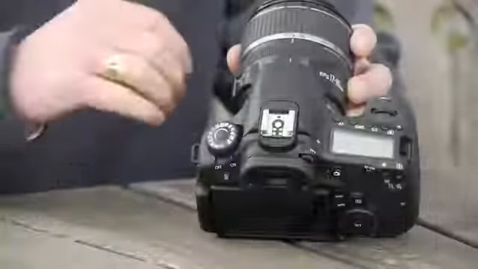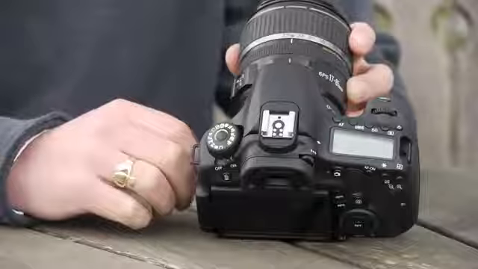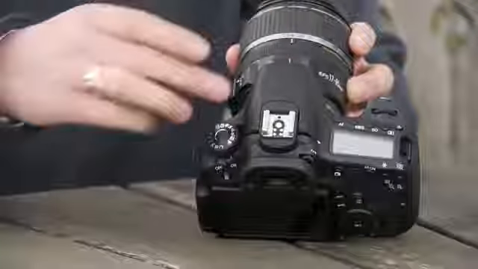The optical viewfinder offers 96% coverage, and we've also got the screen on the back for live view, which offers a 1,000,000 dot resolution and has the ability to turn for viewing at different angles. As is to be expected of digital SLRs these days, the 60D does offer HD video, and it does this at the full 1080p resolution at 30, 25 or 24 frames per second, with a maximum clip length of 12 minutes.